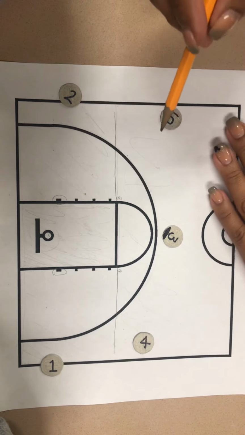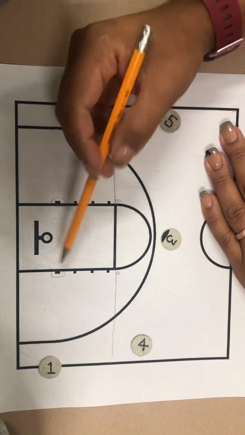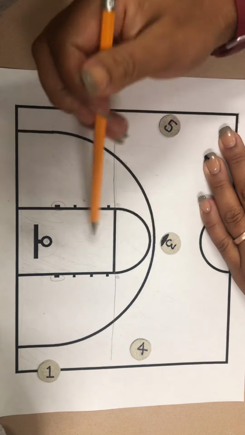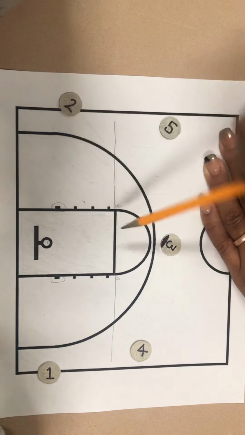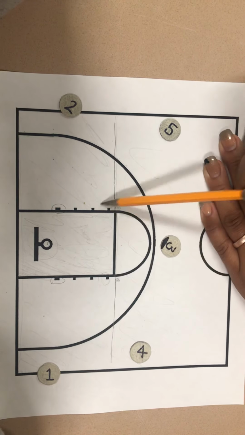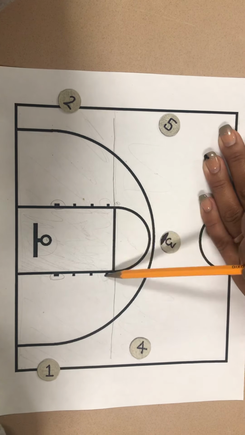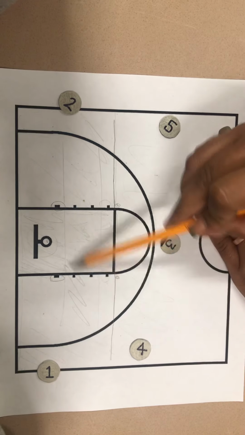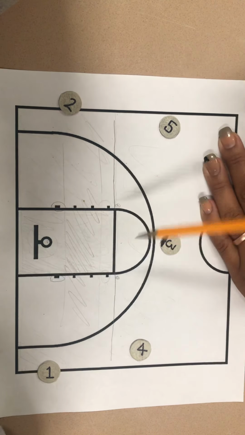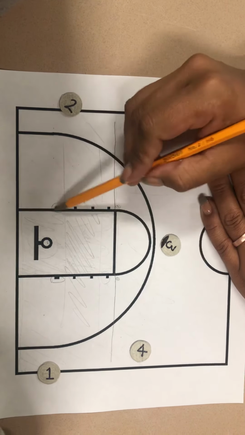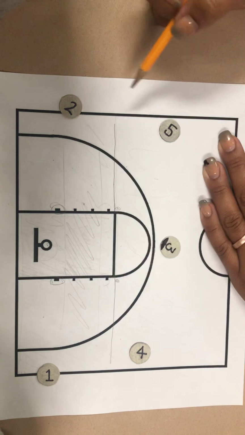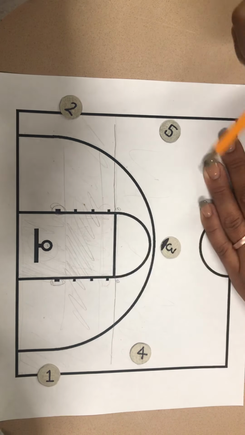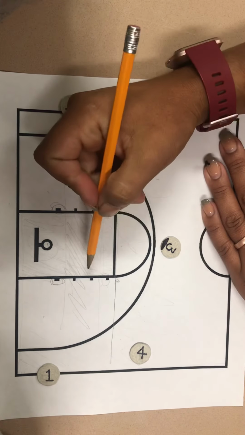And the last couple are posts. A lot of teams will play in here. That's typically called a post player. If they play up on top here or here, we call that high post. If they play in between here and here, we call that the mid post. And if they're playing by the blocks, we call that low post. So you have high post, mid post, and low post. And that's going to be really important to understand when we're working on our offense.